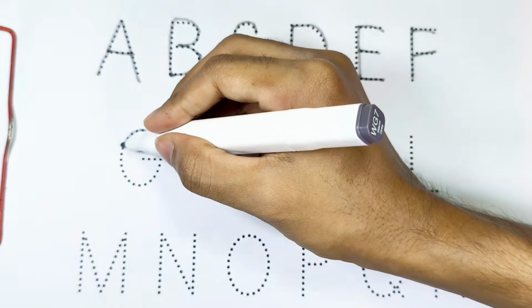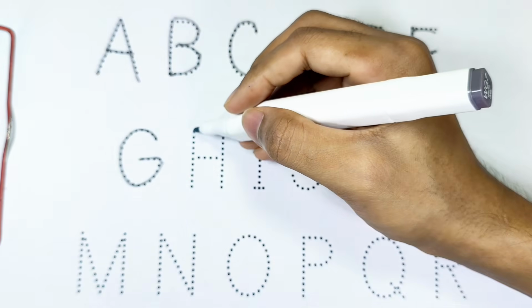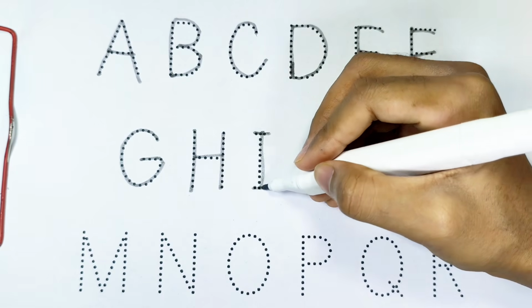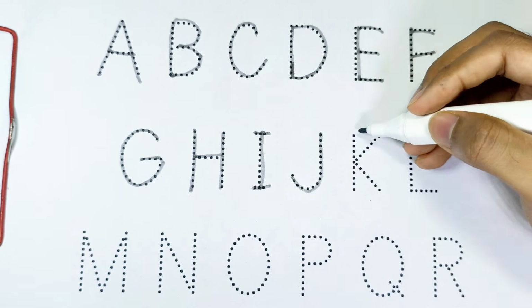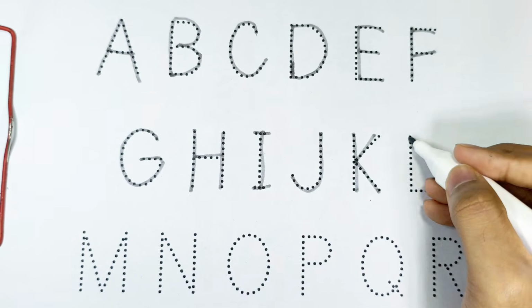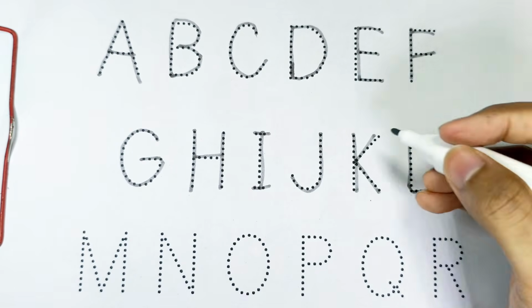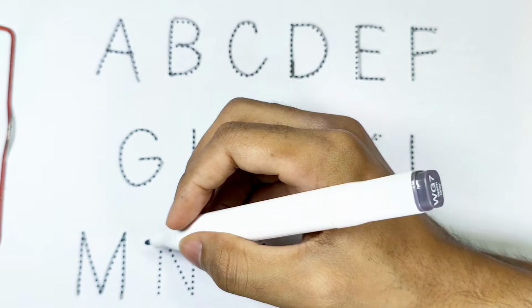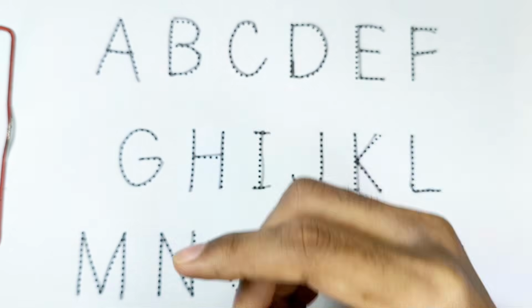Stay with us. G for gorilla. H for hand. I for ice, I for ice cream. J for jackfruit. Kids, the next one is K. K for kite. The next one is L. L for lemon, L for lion. M for moon, M for mango. The next one is N. N for nose, N for nest.